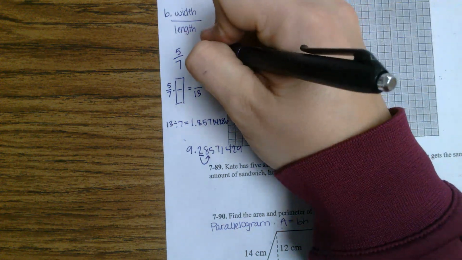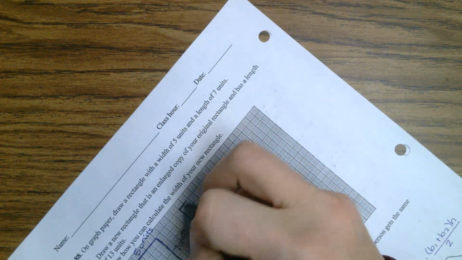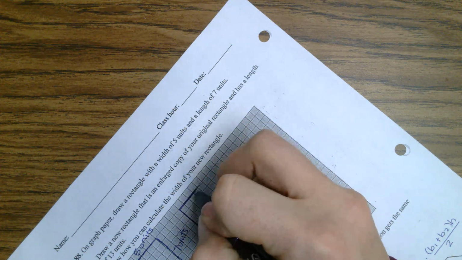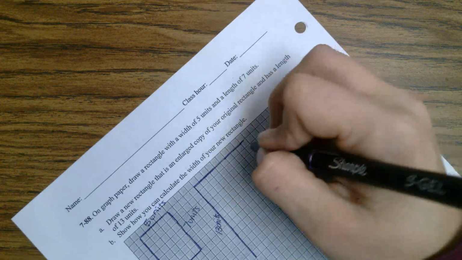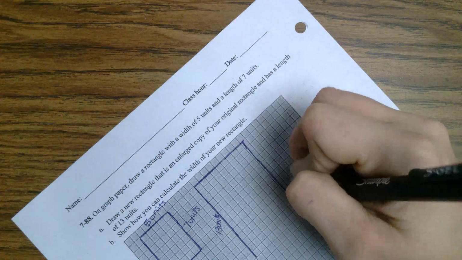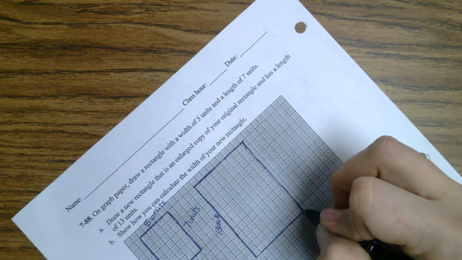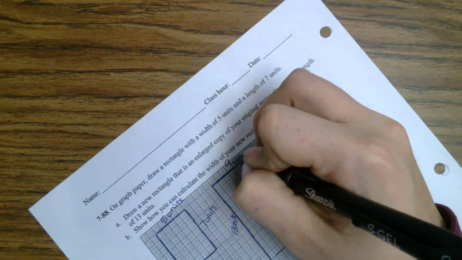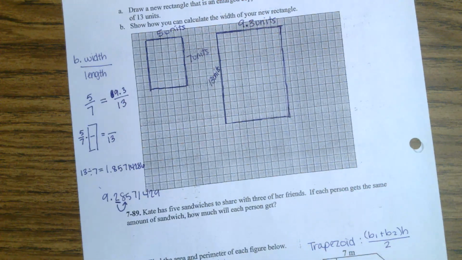Or 9 3/10. Sorry, not 19. 9 3/10. That is much more easy for me to graph. So 1, 2, 3, 4, 5, 6, 7, 8, 9. 3/10 is somewhere partially in there. It's not going to be exact when I put it on my graph, but that is why we label. Okay, so make sure that your labels are there.